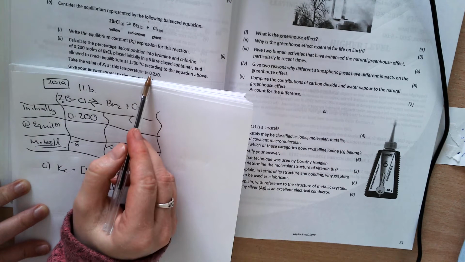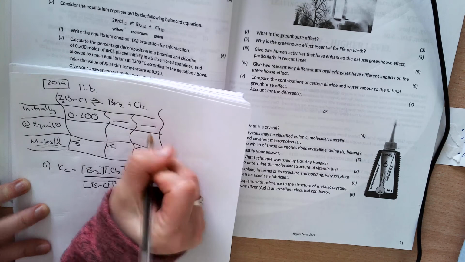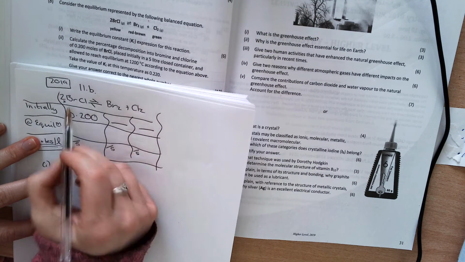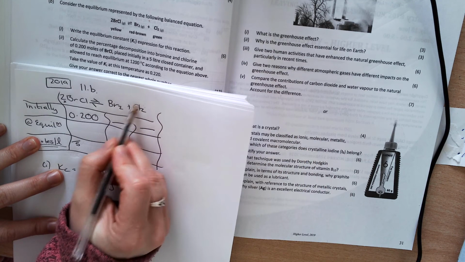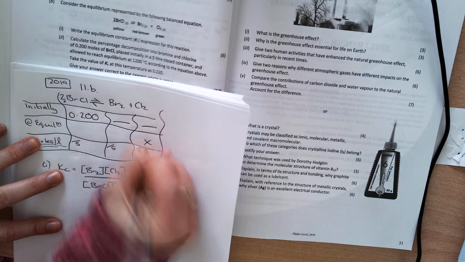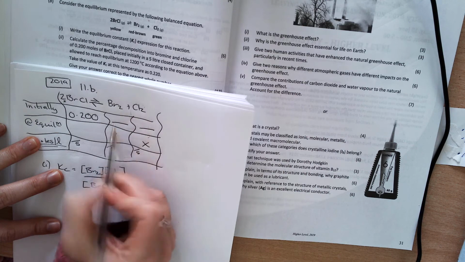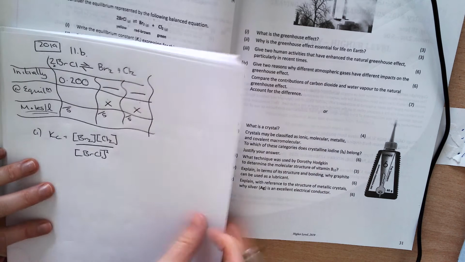I'm told my Kc value is 0.220, so I'm just going to work out my concentrations firstly here of my Br2, Cl2 and BrCl at equilibrium. So if I look here, I have x amount of chlorine produced, ratio is x is to x because it's 1 is to 1, so I have x of Br2 as well.